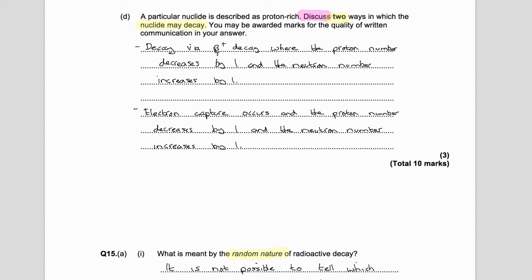It can decay via beta plus decay, and we simply explain what happens in that case. The proton number decreases by 1, and the neutron number increases by 1, because a proton changes into a neutron and it emits a beta plus particle and also a neutrino, an electron neutrino. Alternatively, it can also undergo electron capture. And again, the proton number decreases by 1, the neutron number increases by 1 because an electron from the inner shell is captured by a proton in the nucleus. It converts the proton into a neutron and it emits a neutrino in that process.